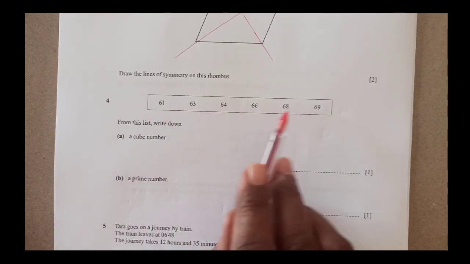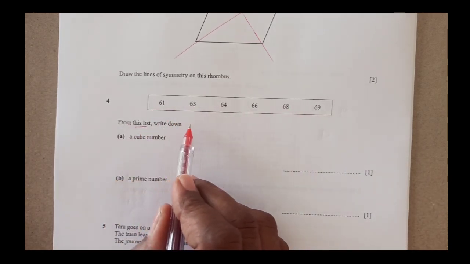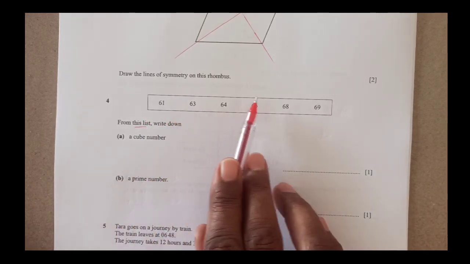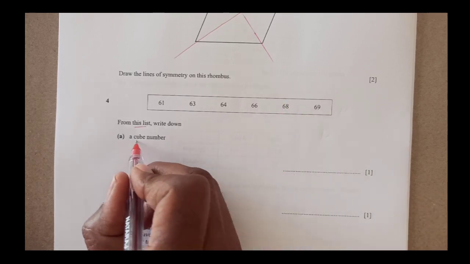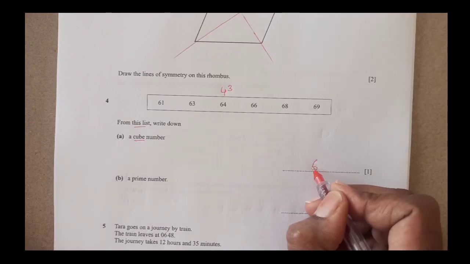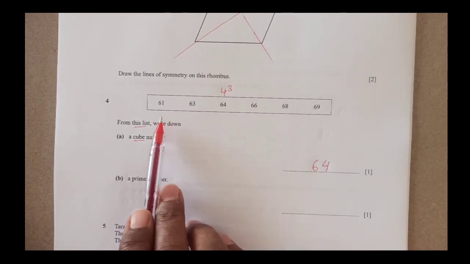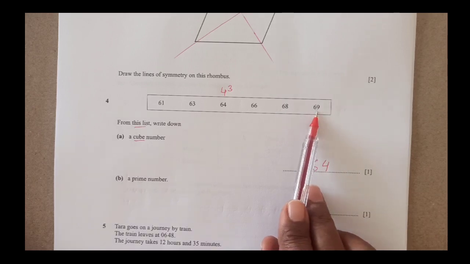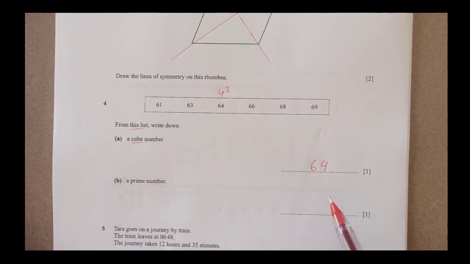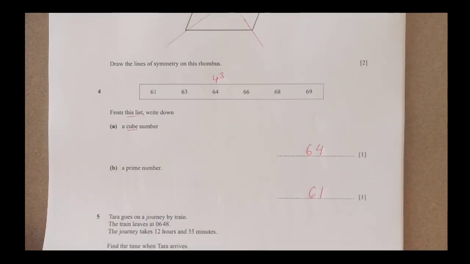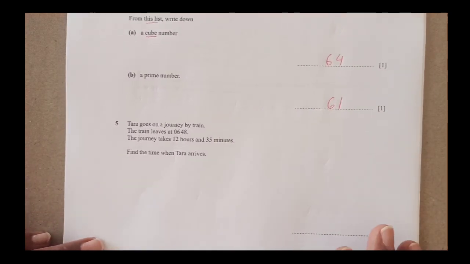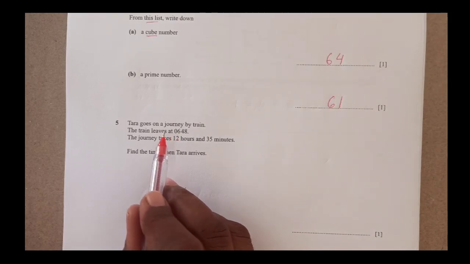Number 4, we are given some numbers here. From this list, write down a cube number. So sometimes students, they don't write here. Make sure that you are just using numbers from here. So we have a cube number 64, which is the cube of 4. 4 cubed is 64. So we are going to write down 64. And the prime numbers, if you see, this is divisible by 3, this is divisible by 2, 3, and 6 plus 3 is 9. Only 61 is the number which is not divisible by any of the other numbers except 1 and 61 itself, right?